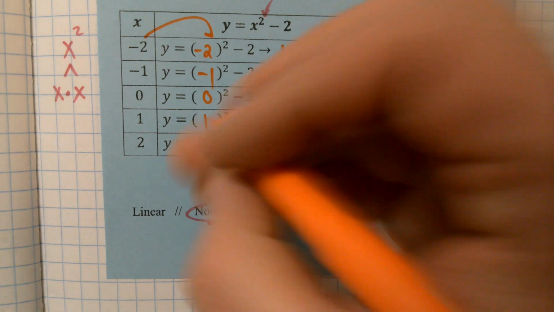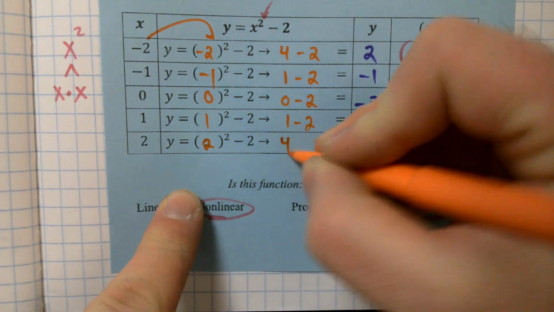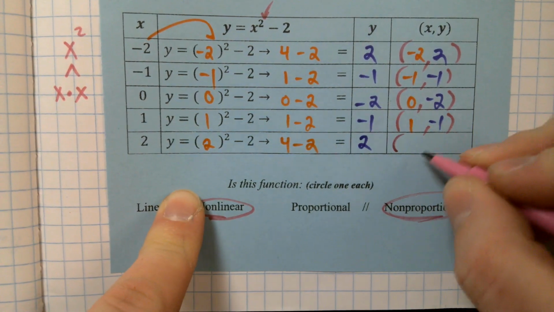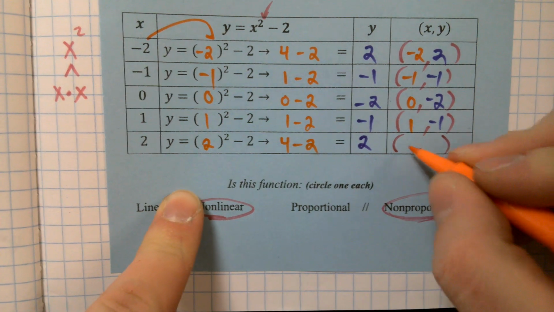And if I plug in 2, what's 2 squared? 4. And what's 4 minus 2? 2. Hopefully this is clicking with you guys a little bit.